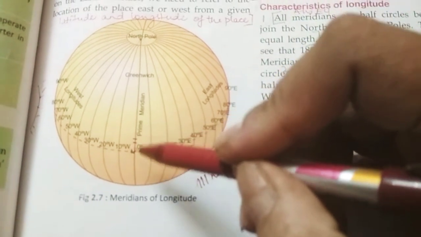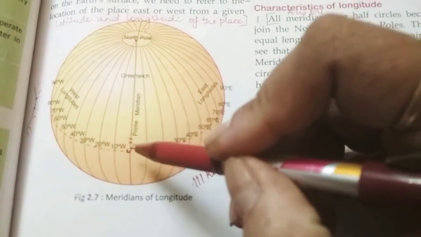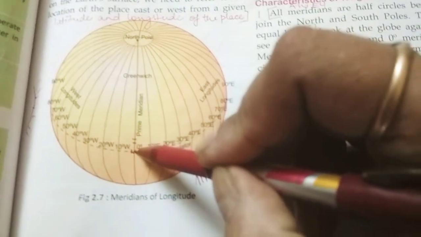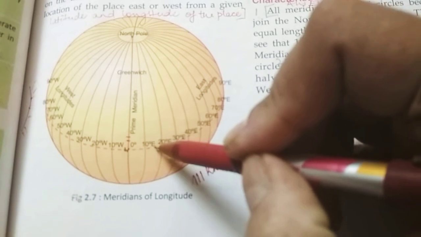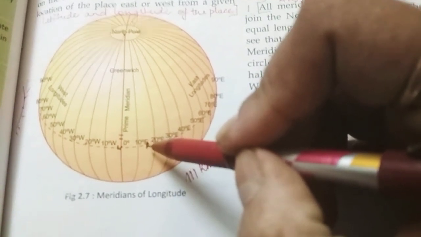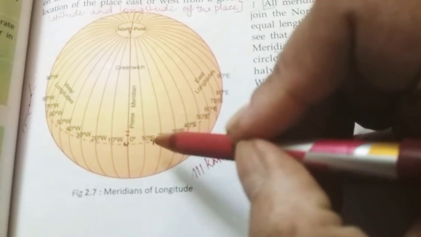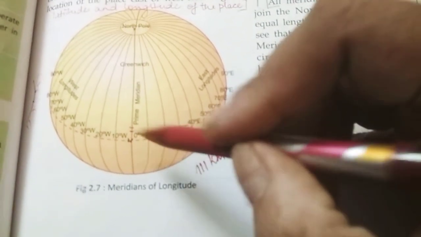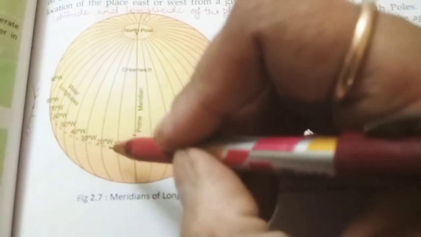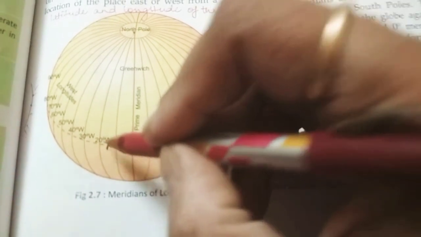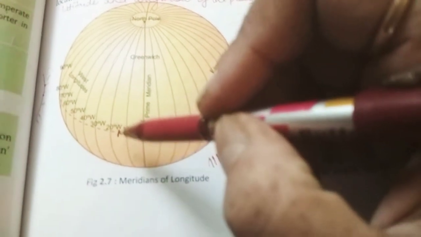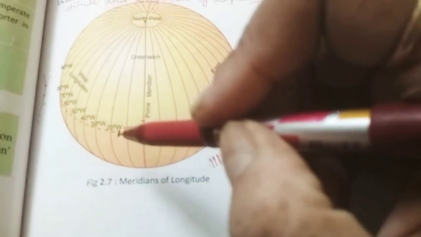Now supposing 0 degrees prime meridian is right now facing the sun and it has 12 noon. It is 12 p.m. here. That means the place which is 15 degrees ahead, 15 degrees east, will now be having 1 o'clock, 1 p.m. here, and this will be having 12 noon. And the place here, which is 15 degrees away, 1 hour behind, will be 11 o'clock right now. So it will be 11 a.m.